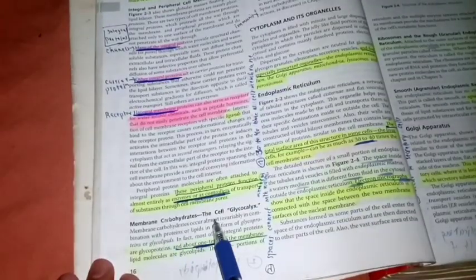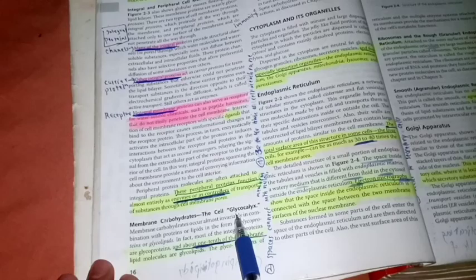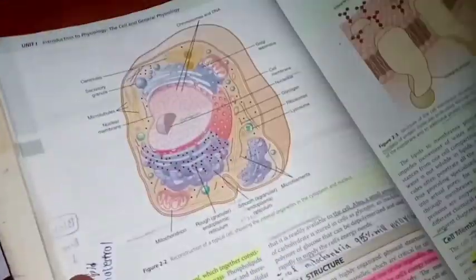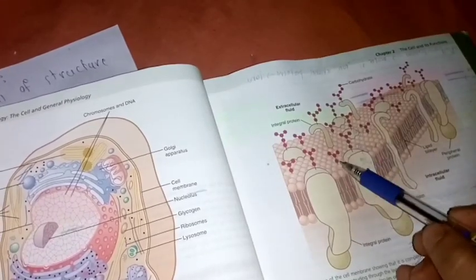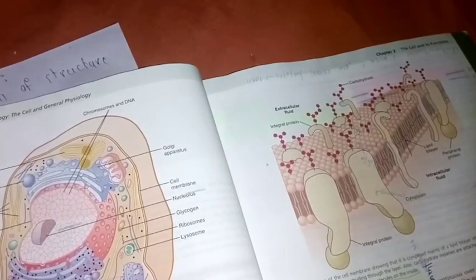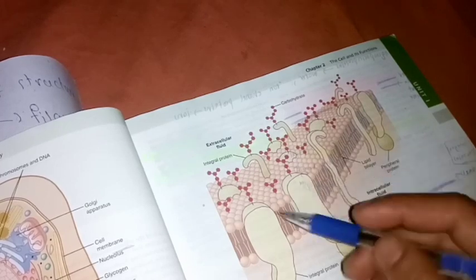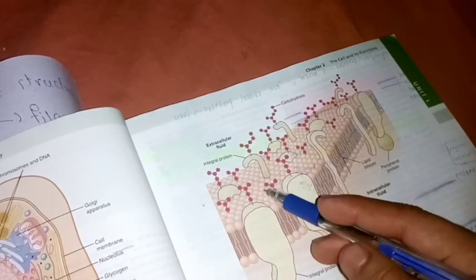Now, membrane carbohydrate, the cell glycocalyx. As I showed you before, the carbohydrate is attached to the proteins and lipids. Most of the carbohydrate is present as glycoproteins, and glycolipids are in lesser amount.